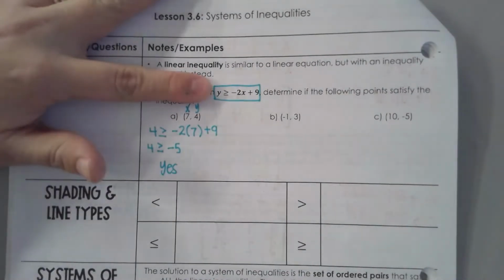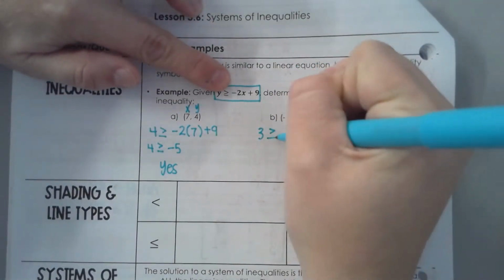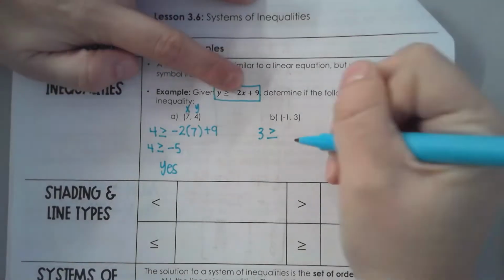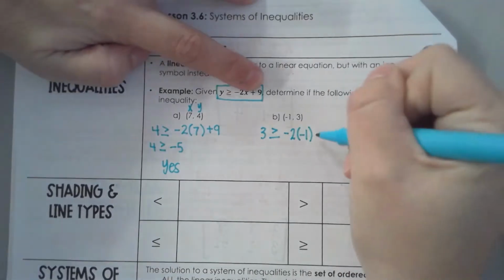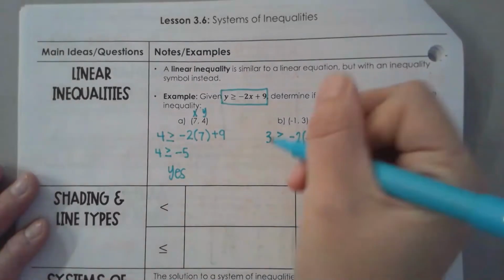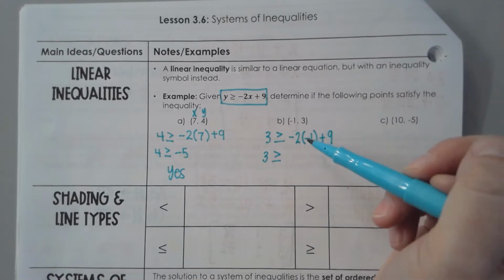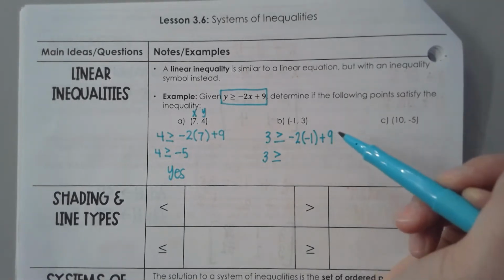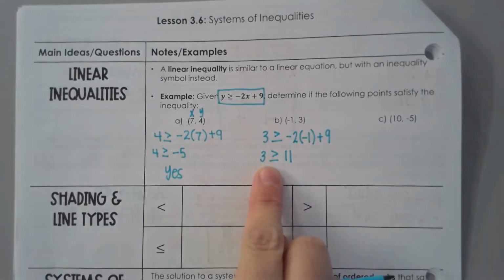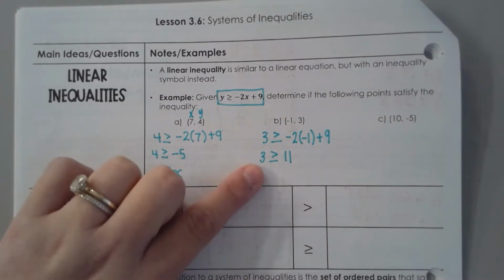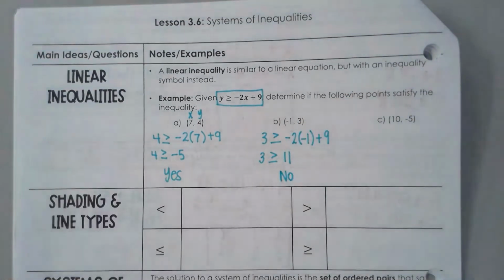All right, part B. We're just using the same inequality for all of these. 3 is greater than or equal to -2 times what my x, which is -1, plus 9. This would be 2 plus 9, which is 11. Is this true? No. 3 is not greater than 11, and 3 is not equal to 11. So it is no.